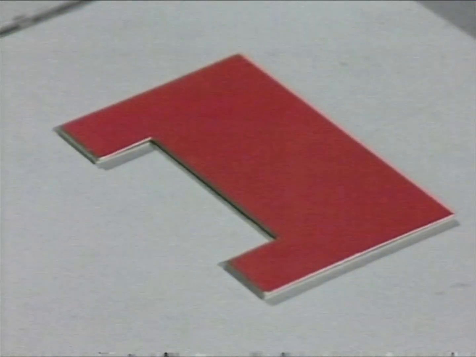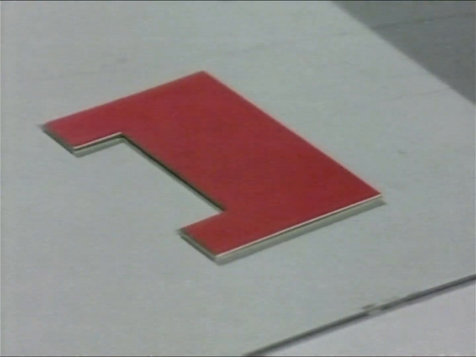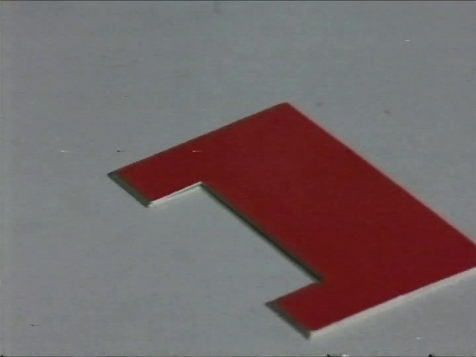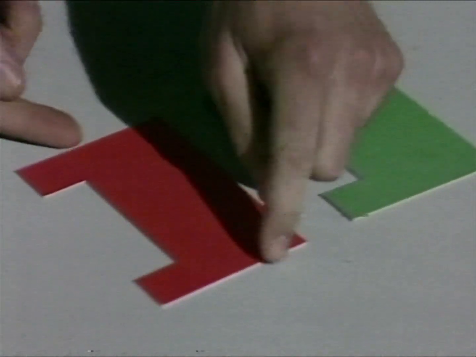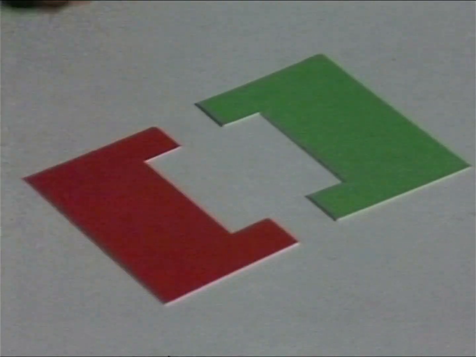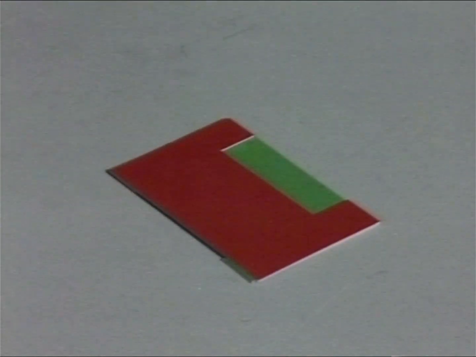So the answer is not A. And the same goes for shape B. This shape has got mirror symmetry also. But it hasn't got half-turn symmetry. If I give it a half-turn, it won't fit onto a copy of itself. So the answer is not B.